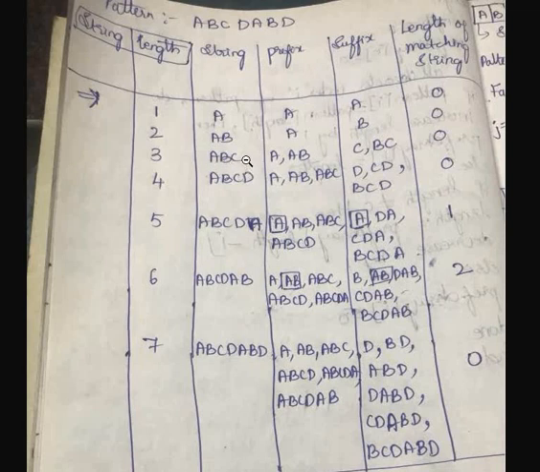In prefix, the last element you will not consider. In suffix, the first element you will not consider. So in prefix it can be A, AB, and in suffix it is only C or BC. Don't write it as CB. It is BC only. C or BC.